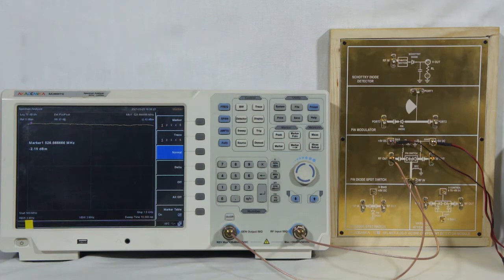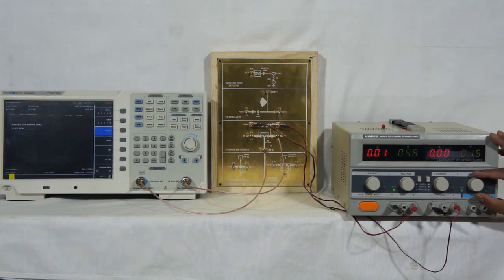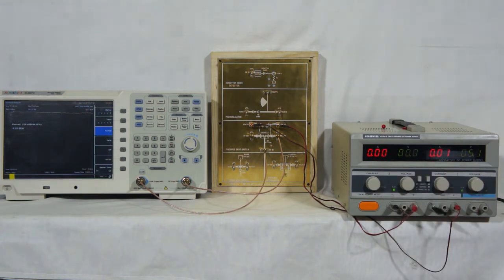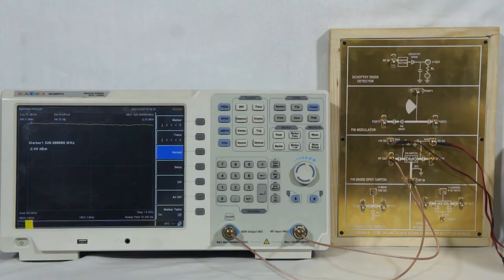This can be seen on the spectrum analyzer where the insertion loss is very less, and when the 5 volt is applied to the right terminal of the switch, keeping the left terminal at 0 volt, signal will be transmitted on the right side of the switch. In this way, we can divert the signal by applying voltage to the bias terminal.